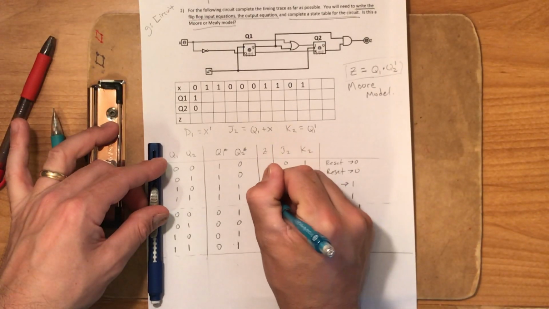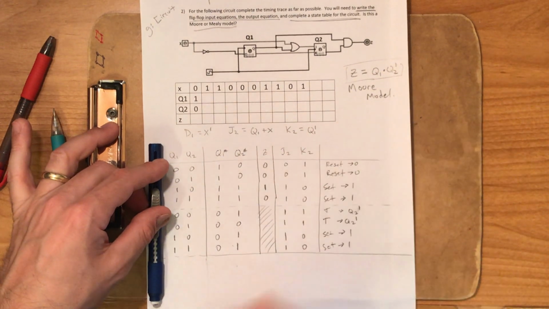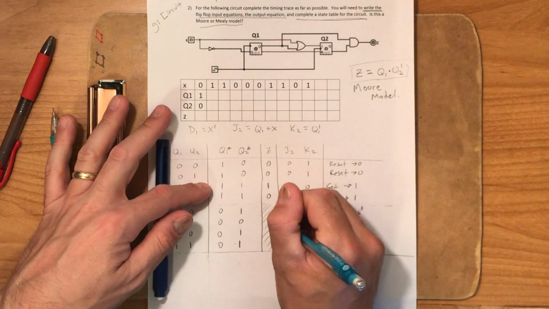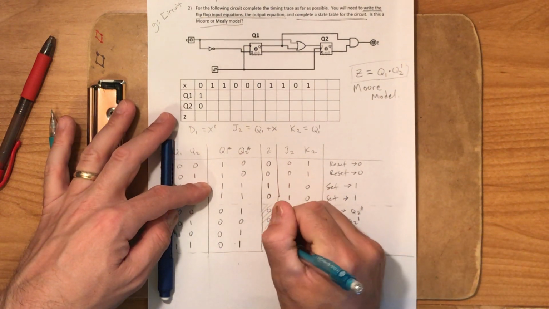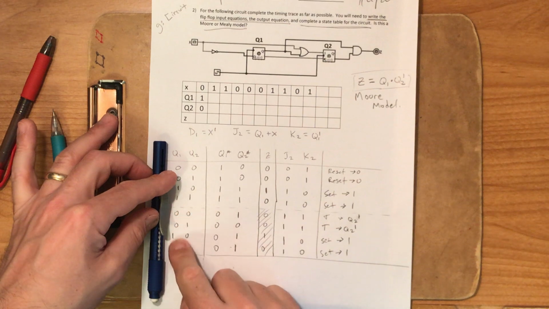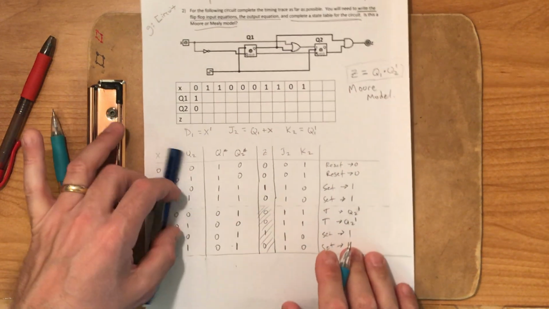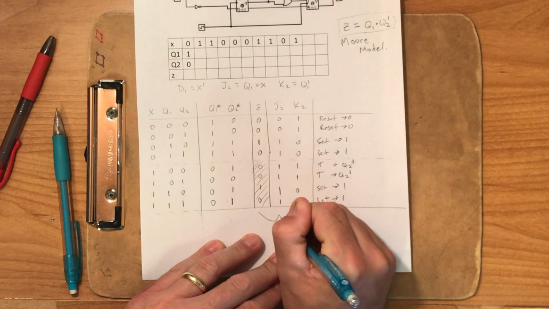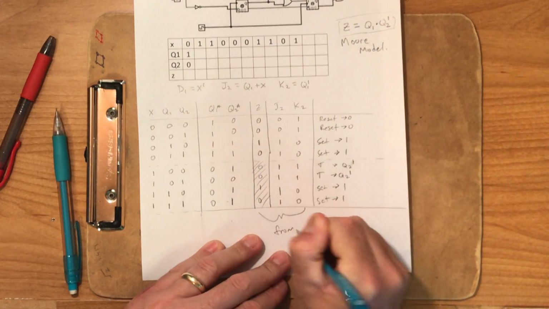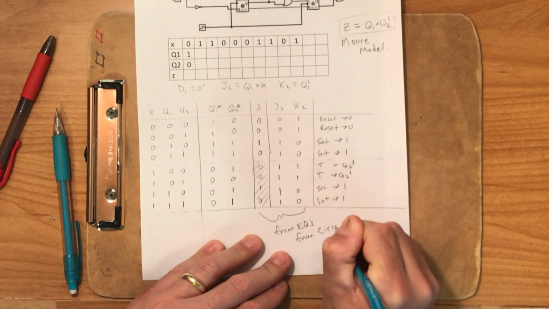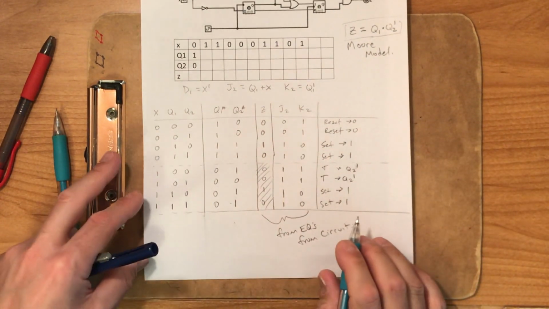So this is our only 1, and everything else is a 0. You could write it in again down here, and it would just duplicate, because it's the same values for Q. So those are from the equations from the circuit.